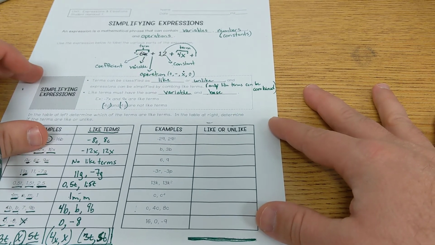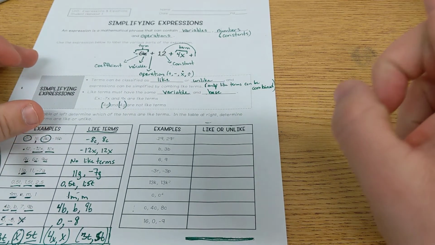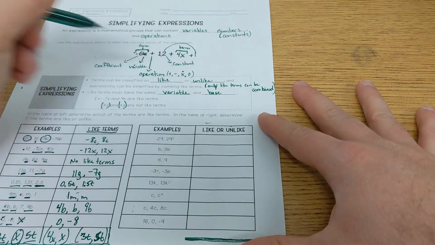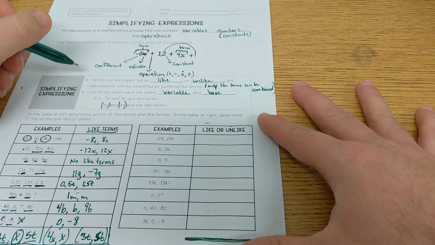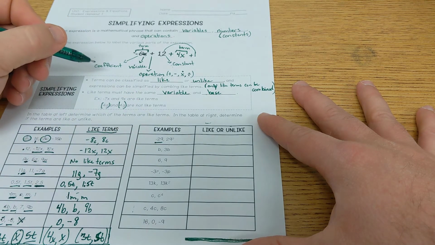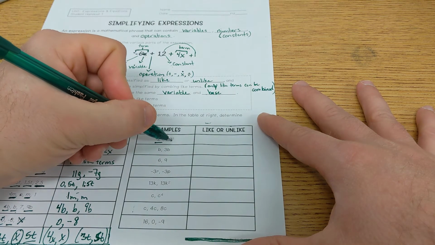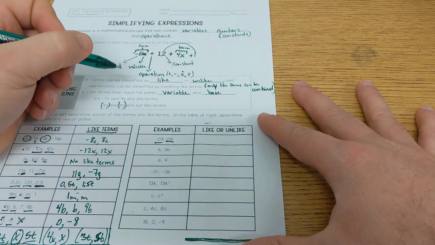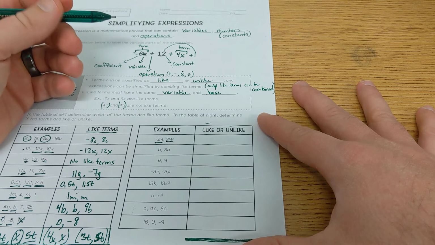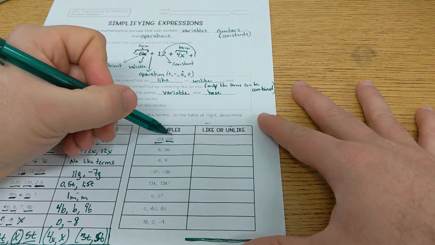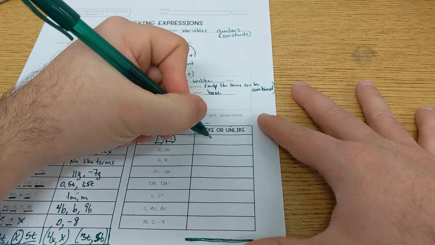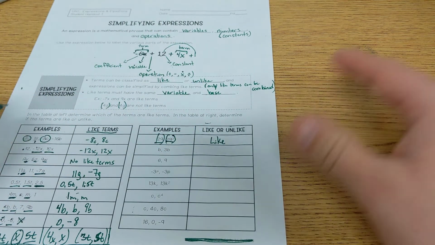All right, let's get into, are they like terms or not like terms? All right, so 29 squared. Well, do I definitively know what 29 is? Yeah, it's 29. Do I definitively know what 29 squared is? Yeah, 29 times 29. So these are both constants, because I know what this one is. I know what this one's always going to be. So they are like terms. They're constants.